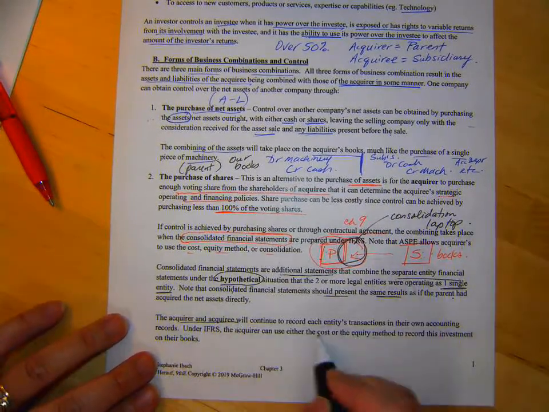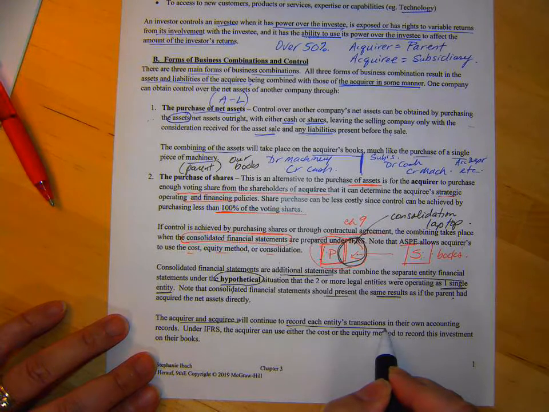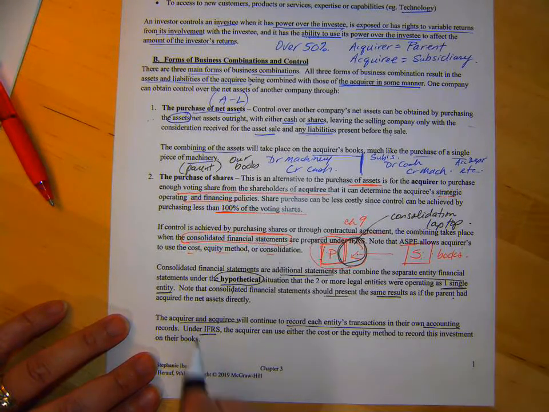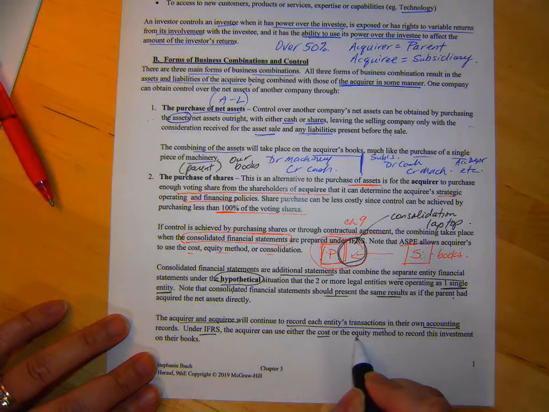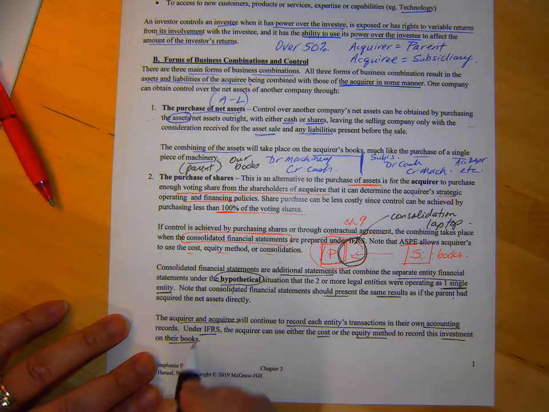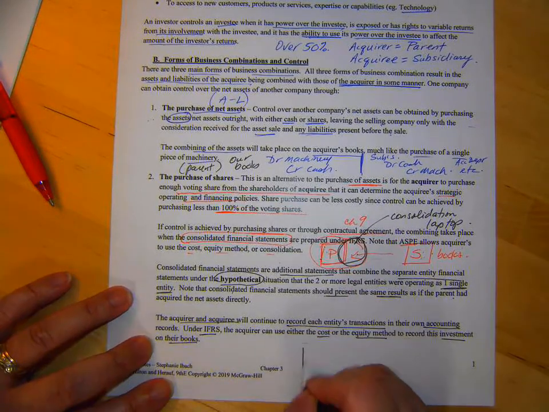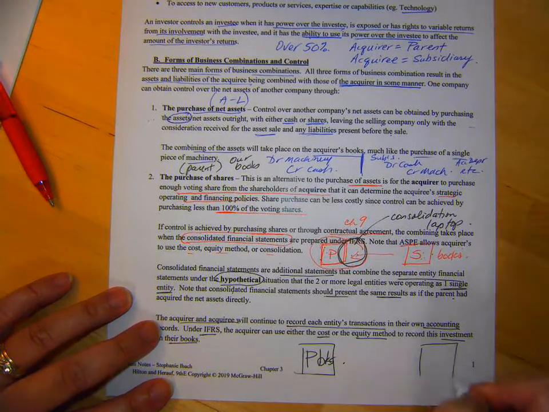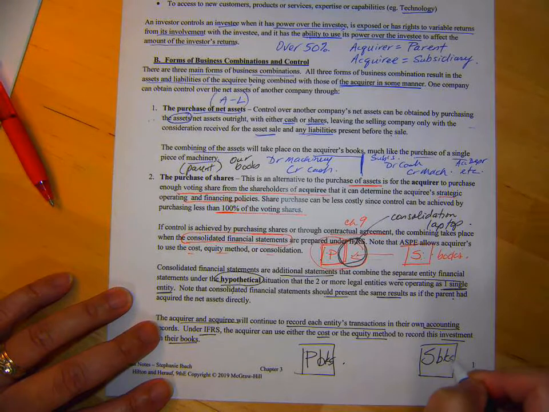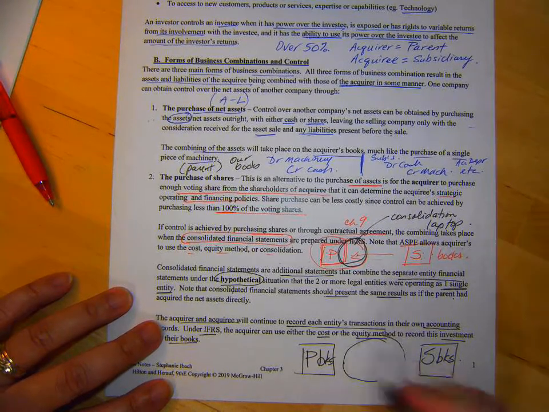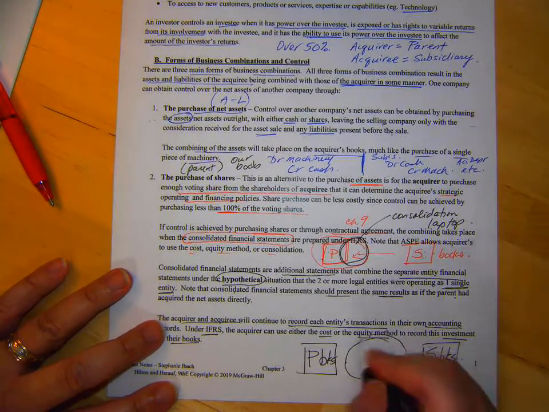So what we have is the parent books, the sub books, and over here in consolidation land, as I call it, we have consolidated statements. These are separate entity statements.